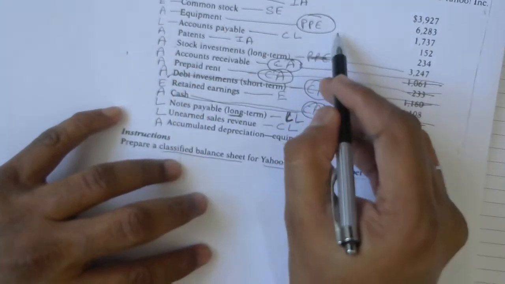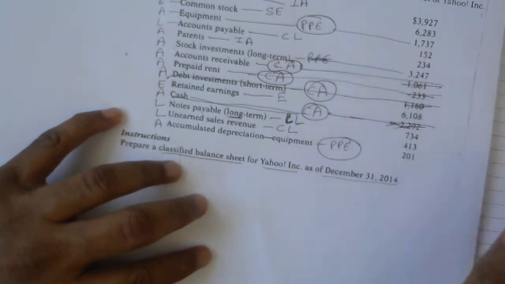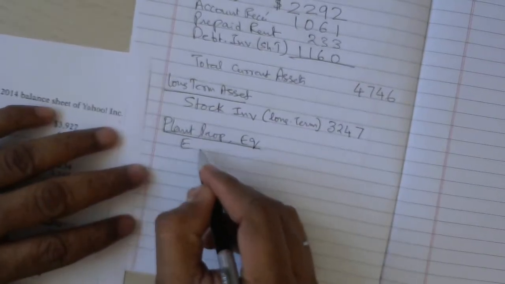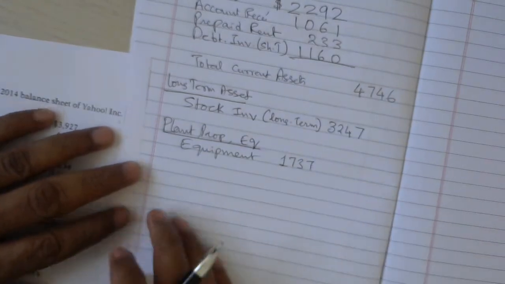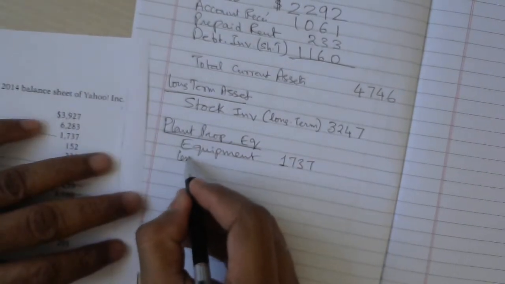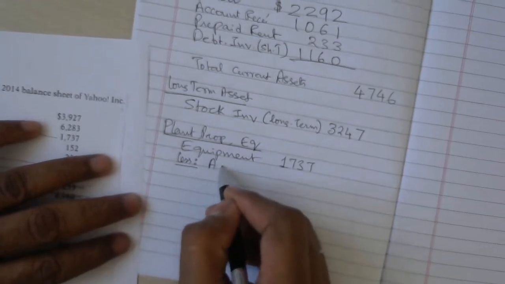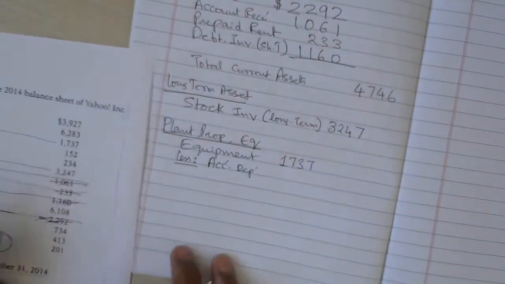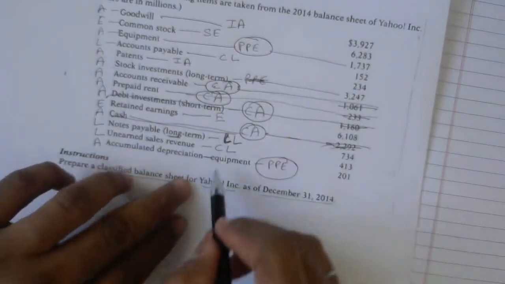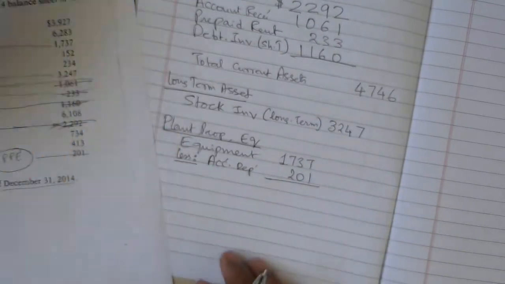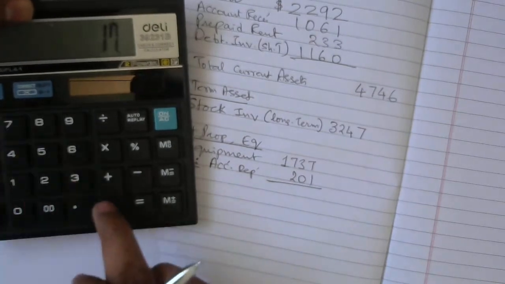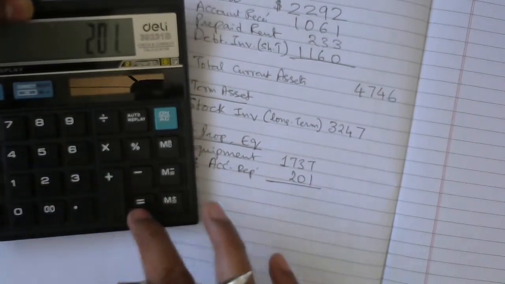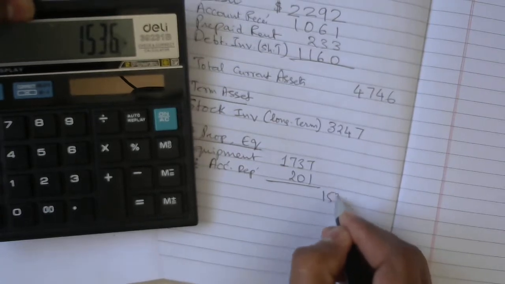So when you purchase an equipment, the initial equipment is 1737. Okay, so I'll write equipment, 1737. Now accumulated depreciation, so we have to subtract that. So less ACCDEP, accumulated depreciation. That is 201, so you have to subtract this. How much does it come to? 1737 minus 201, so 1536.